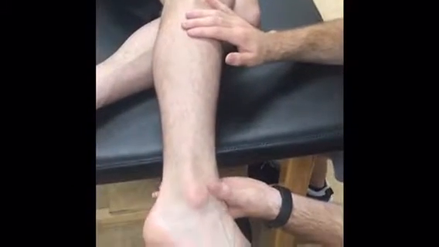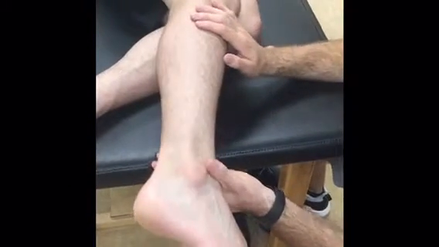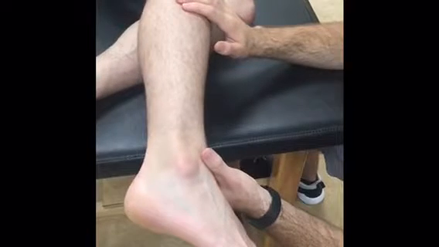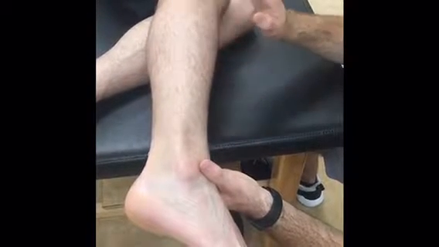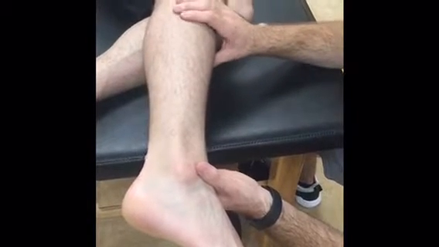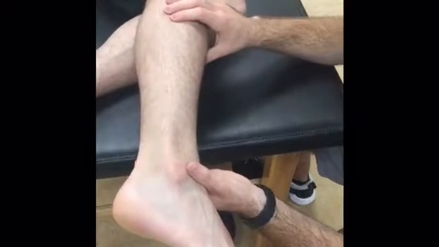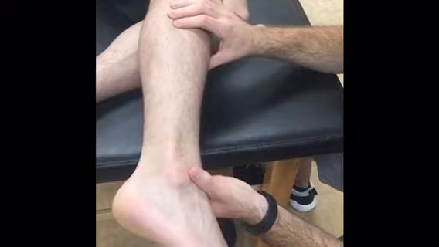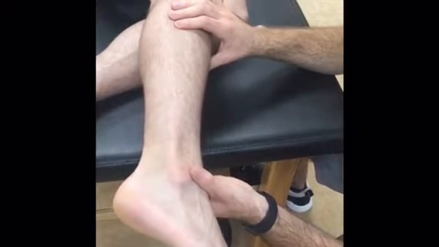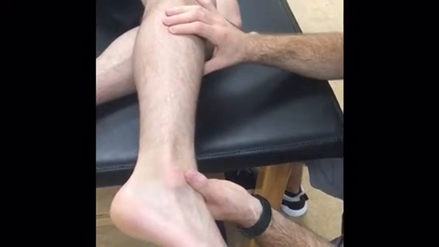And so last time you were able to plantar flex, but that was due to the soleus and gastroc. And so we're going to see if you are able to plantar flex and go from there. And, all right. And you can point your toes down. All right. And I do feel muscle contraction there. And that is a 1 out of 5.